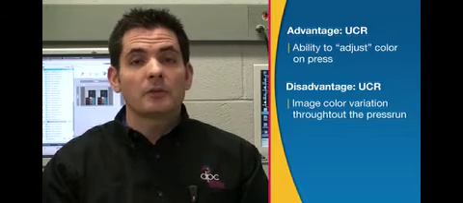What are the advantages and disadvantages of UCR and GCR? Let's start with UCR first. The advantage of UCR is the ability to make color adjustments on press. If a customer comes in and wants to do a press OK and requests color adjustments to be made on press, you'll be able to do it with a UCR separation. The disadvantage of a UCR separation is that throughout a press run, images are going to be more susceptible to color variation.